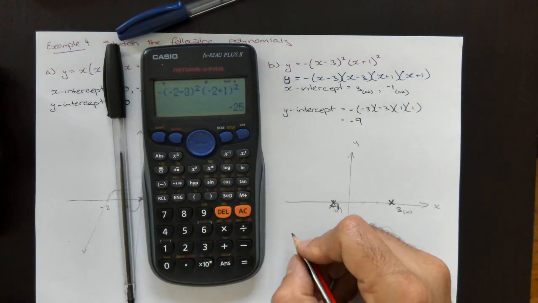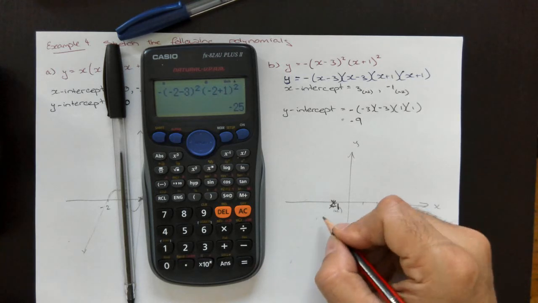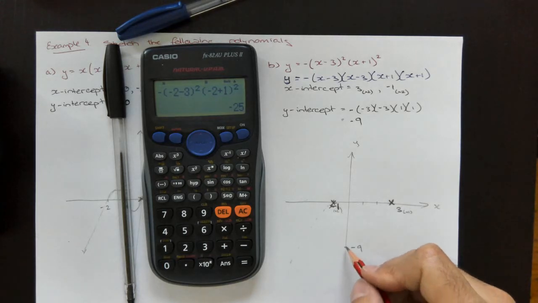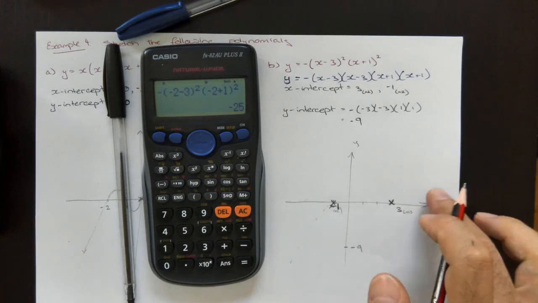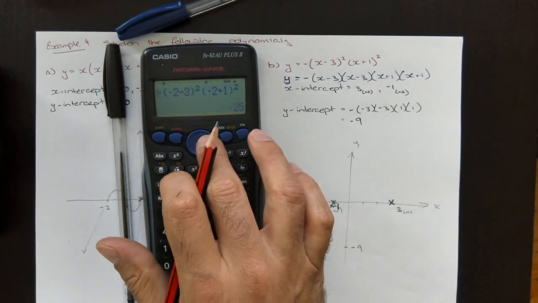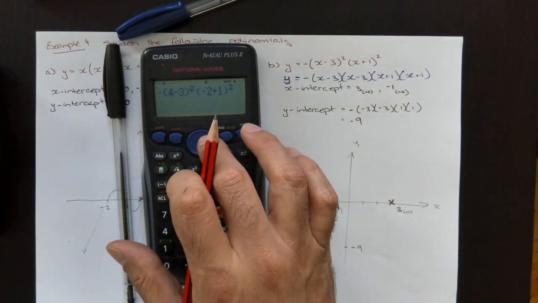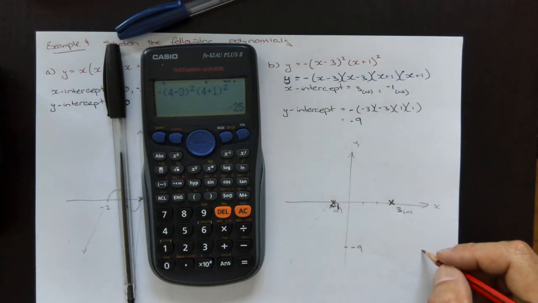We get a negative value, so somewhere down here. We know it obviously cuts this axis. Let's try a positive value over here. Let's say x was 4. We get a negative value here as well.